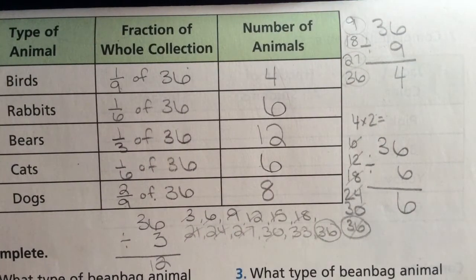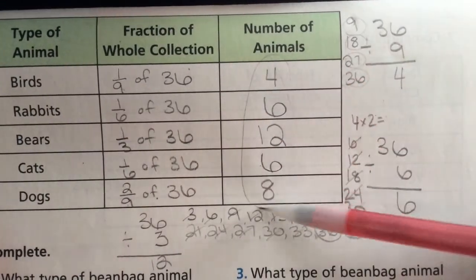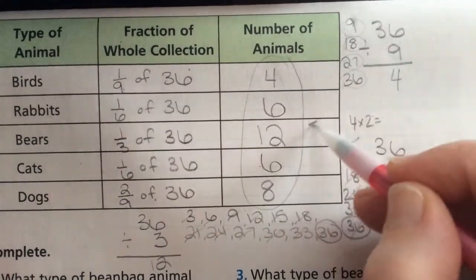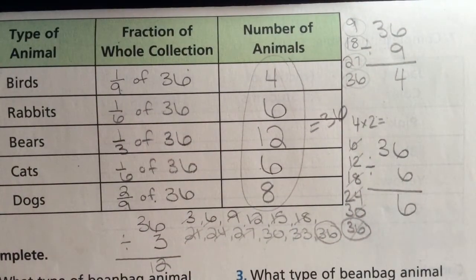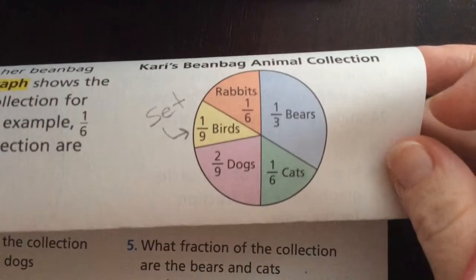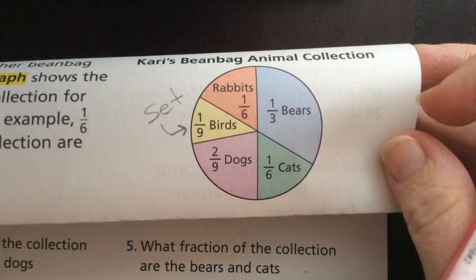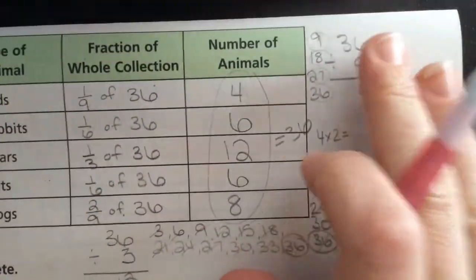Now, to check my answer, all of these numbers right here should add up to 36 if I did everything correctly. If they don't, I'm going to have to redo something, because if I remember back over here, looking at my circle, it's a full circle. There's no more, no less, so it should all equal up to 36.